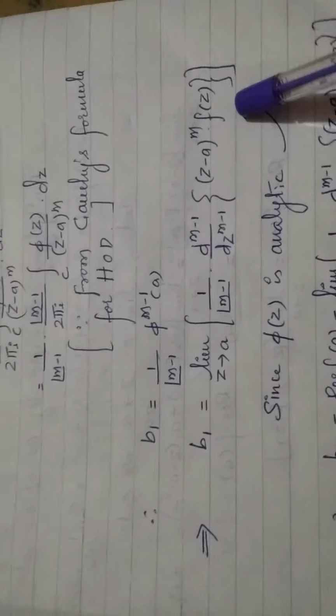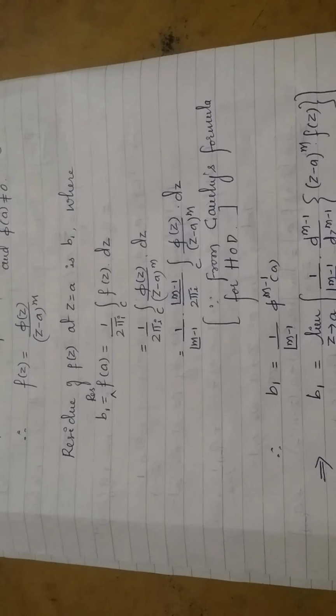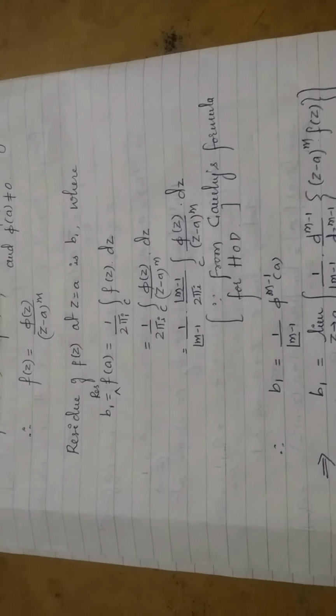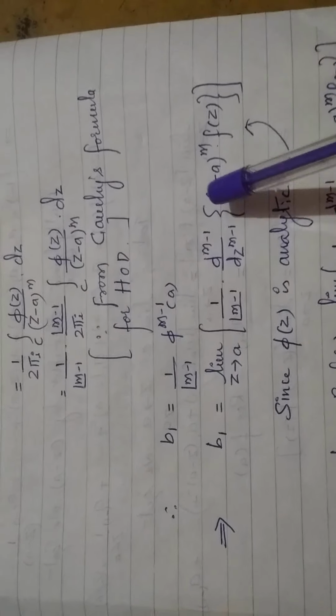So for phi raised to m minus 1 of a, phi of z is equal to f of z into (z minus a) whole raised to m. So here phi raised to m minus 1 of a is there, and we get this quantity.